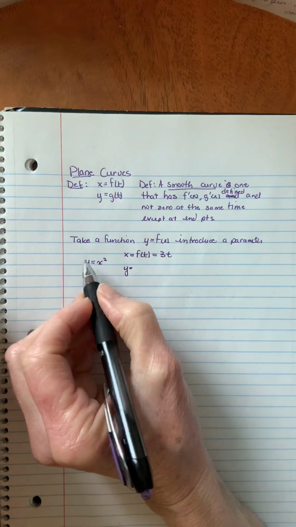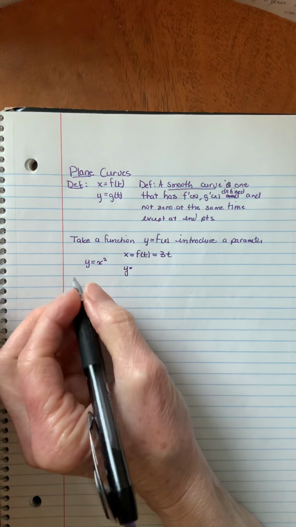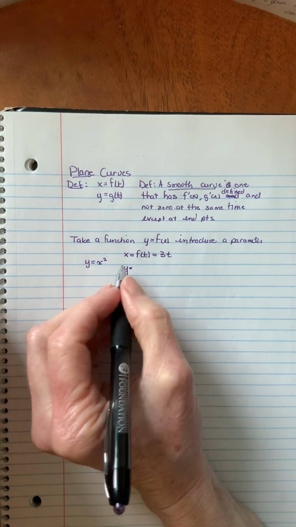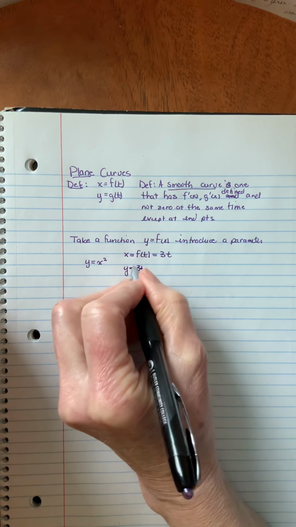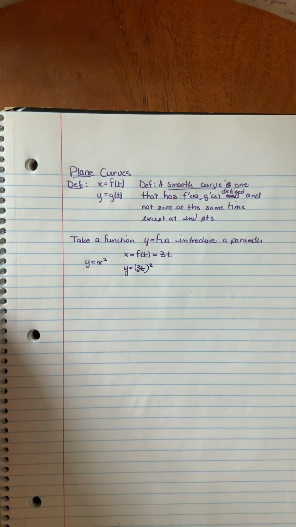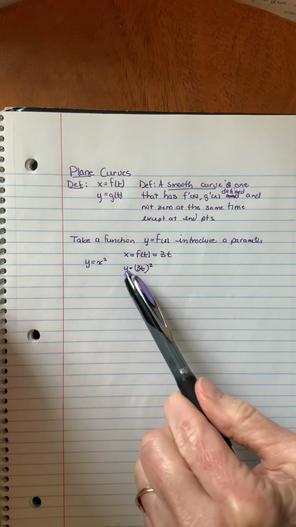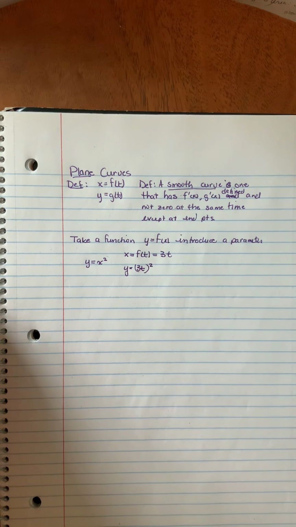Now the thing is, I've got to keep x squared equal to y. So y would be 3t squared. So y equals x squared, but I just introduced that extra value in there. So we are going to get the same graph.